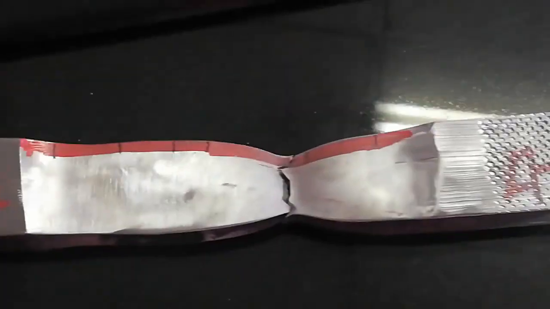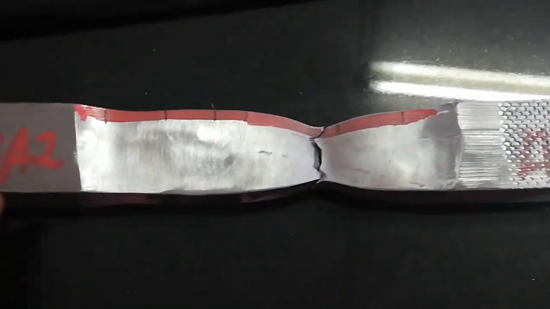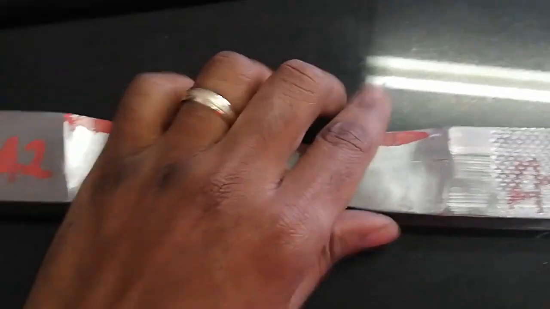So now I can measure my extension. Okay. So previously it was 50 millimeter.